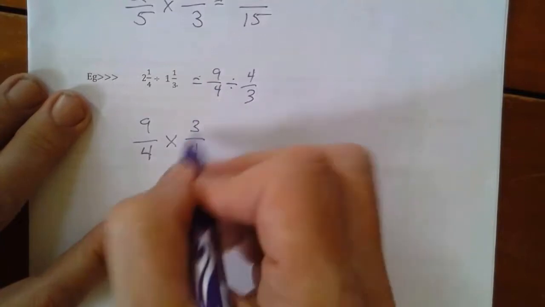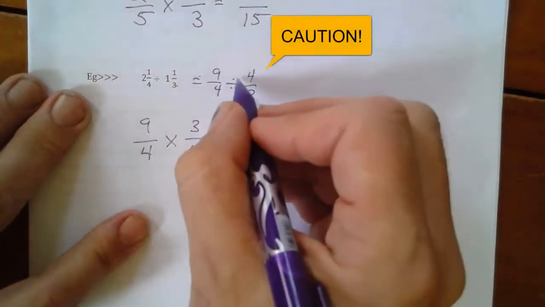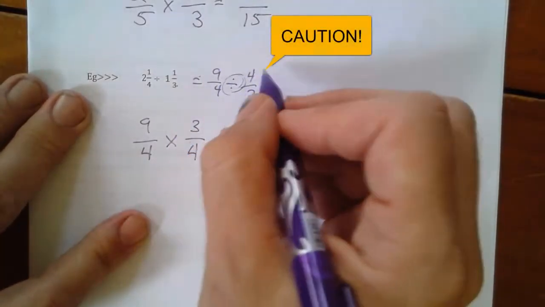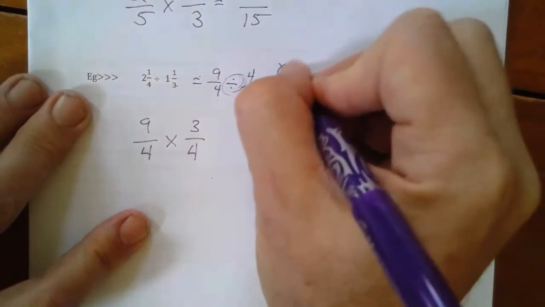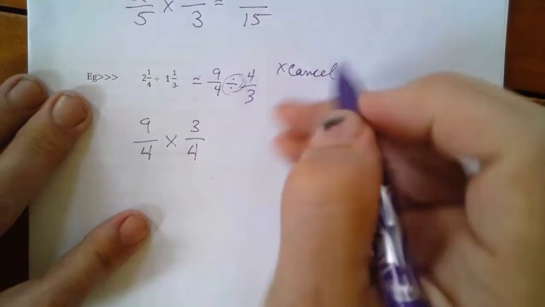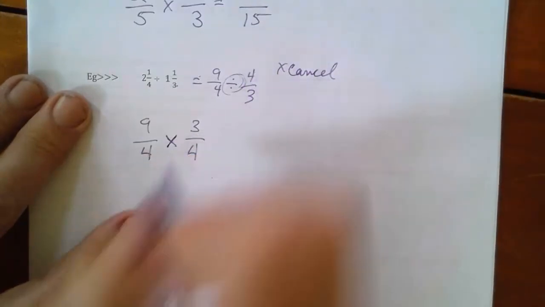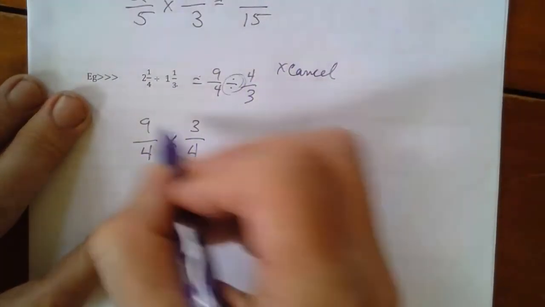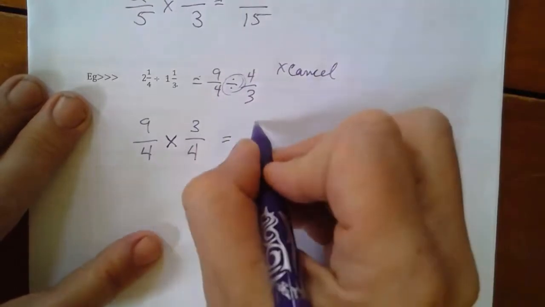Can we cancel? No. Can we cancel? No. Be careful here. You might be tempted to start canceling out, but you're not allowed to cancel. You can't cancel this out because you're in division form. You have to look at your multiplication form, and that's when that works. So be careful. You've been warned.